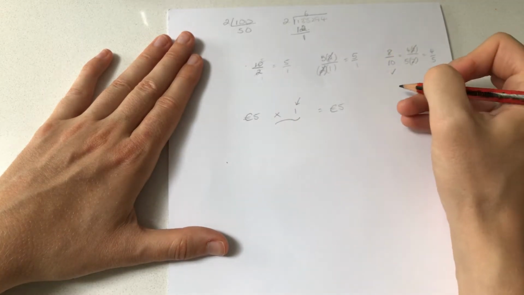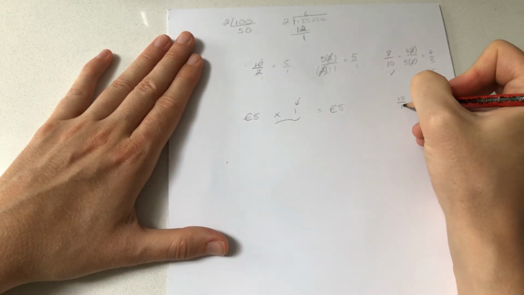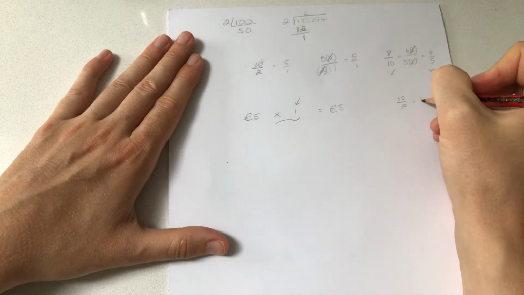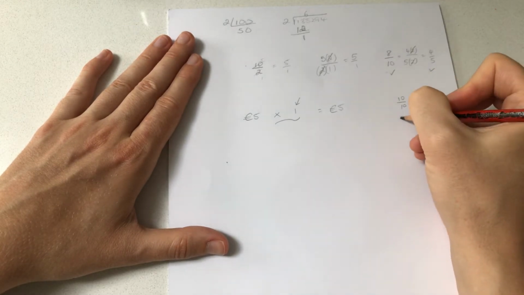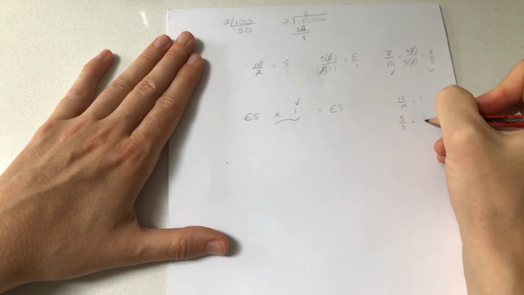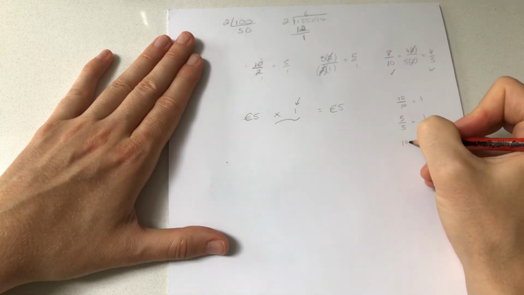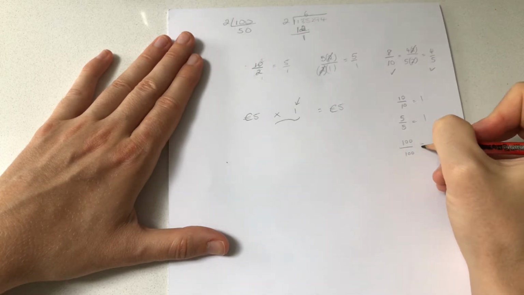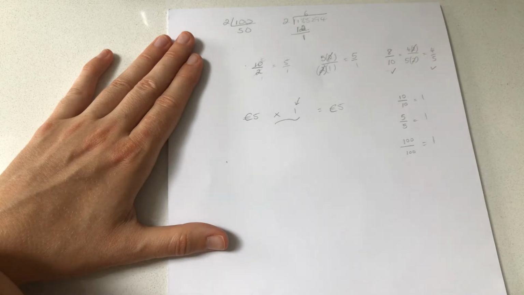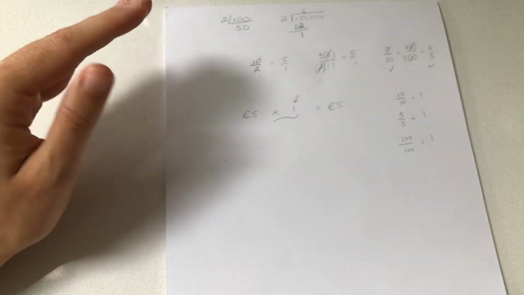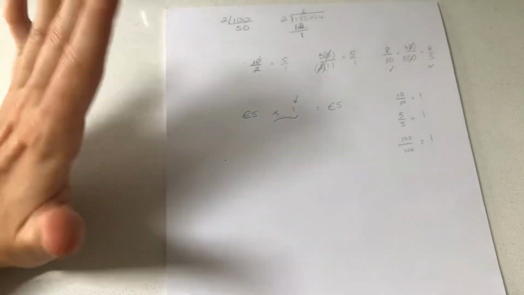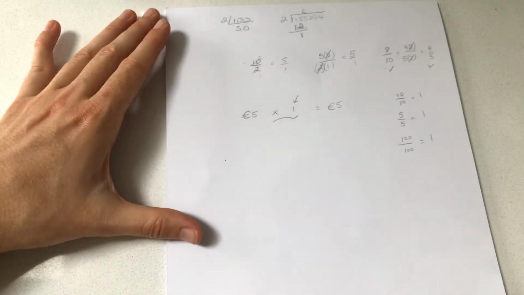Think about it. 1 is the same as 10 over 10. 10 out of 10, 1. 5 out of 5. 100 out of 100. They're all the number 1. And multiplying by the number 1 does nothing.